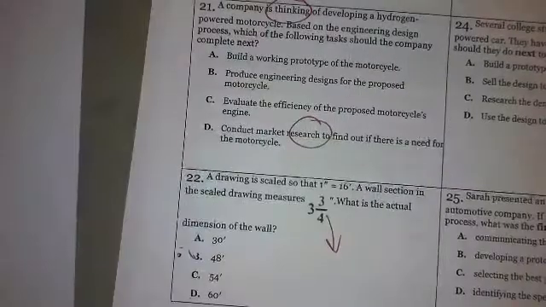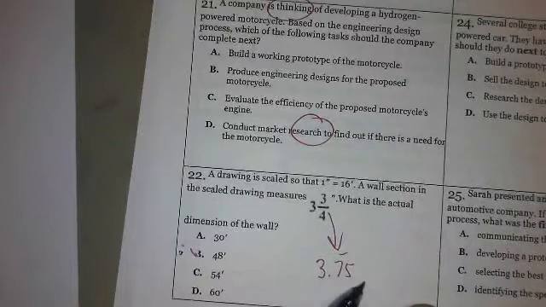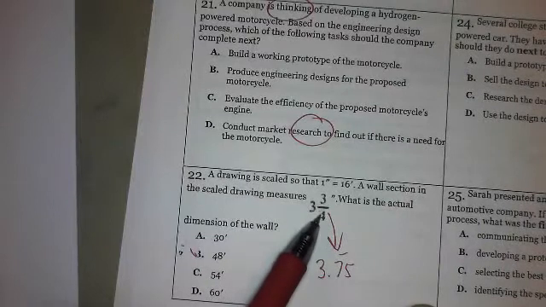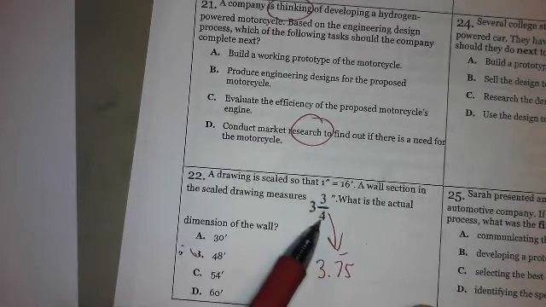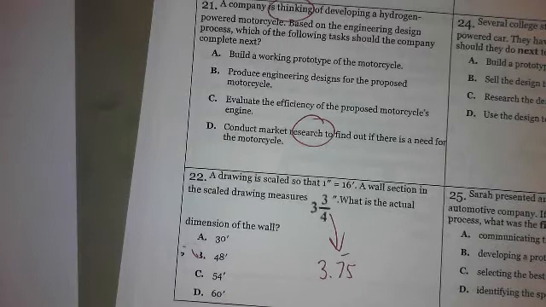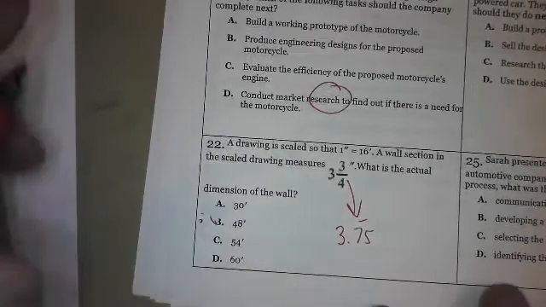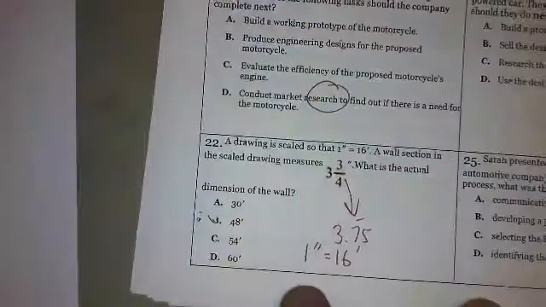All right. A drawing is scaled so that 1 inch is 16 feet. A wall section in the scale drawing measures 3 3/4. This, you should be able to convert that. This is 3.75. If you don't know how to get this number, 3 divided by 4 is 0.75.